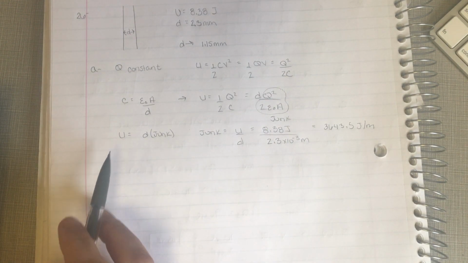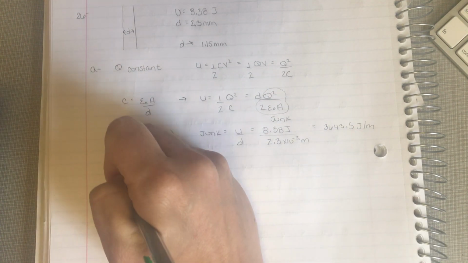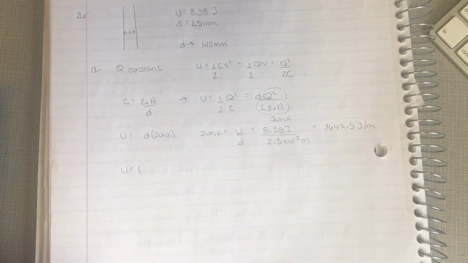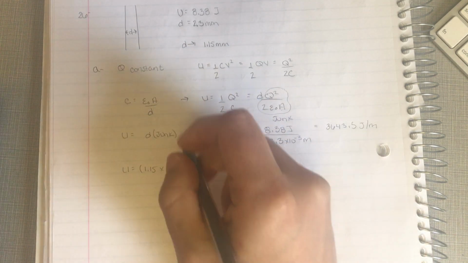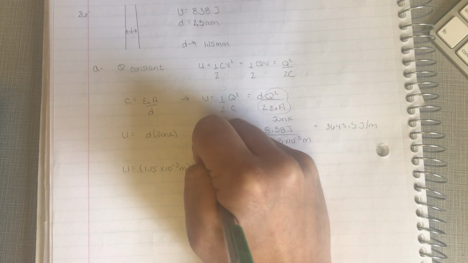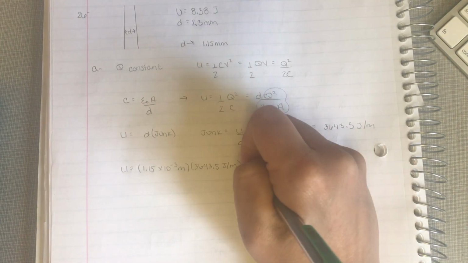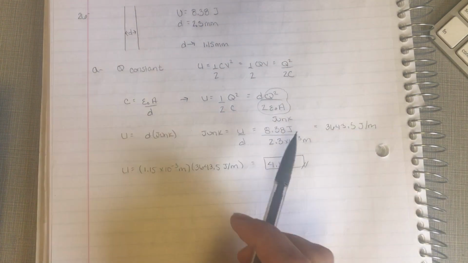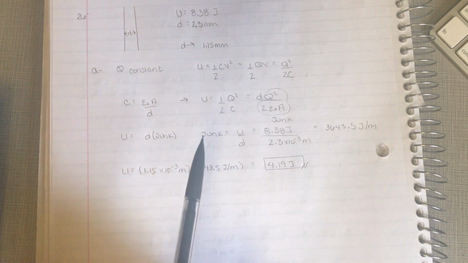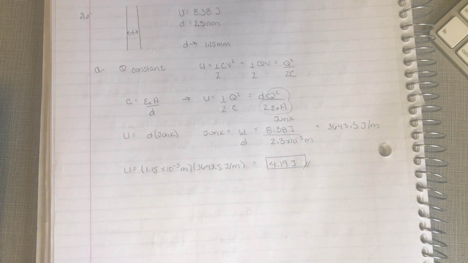Alright. So now remember, junk stays the same because the charge is constant and the area of the plates is constant. So my new potential energy is d times junk. d is now 1.15 times 10 to the minus 3 meters times junk, which is 3643.5 joules per meter, which is 4.19 joules, or half of what we started with. So we're cutting the distance in half. Since our potential energy depends on distance, if we halve the distance, we're halving the potential energy. Cool.